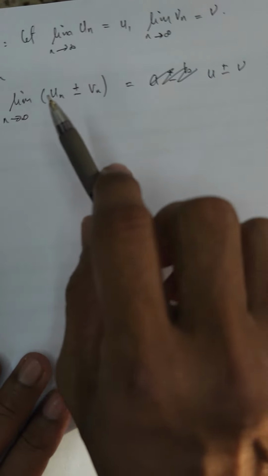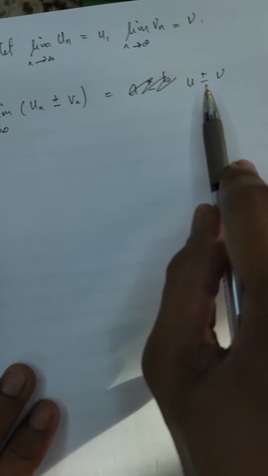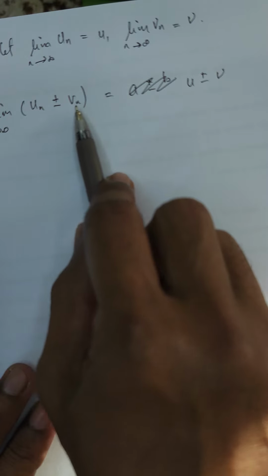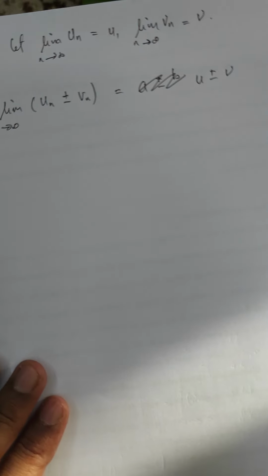Which means if we take the limit of un plus vn, then it converges to u plus v. If we take un minus vn, take the limit, then it converges to u minus v. So that's the first property.